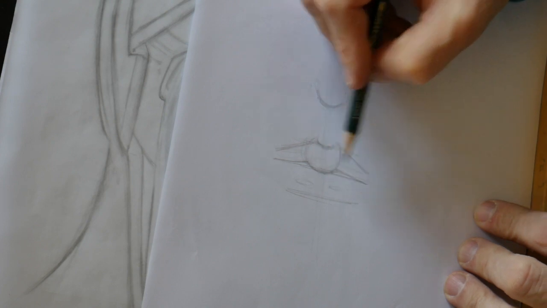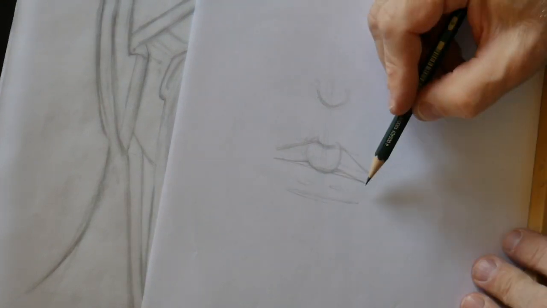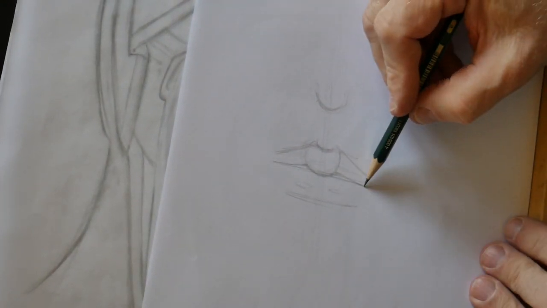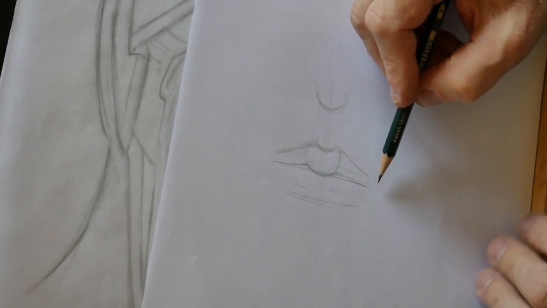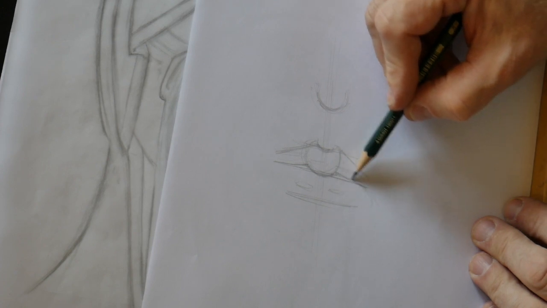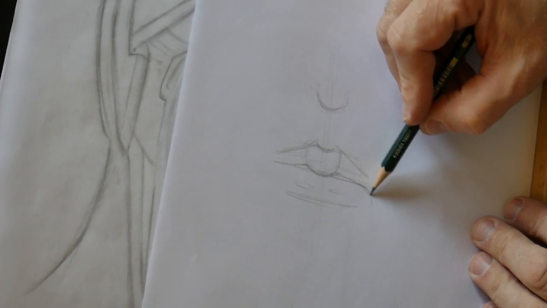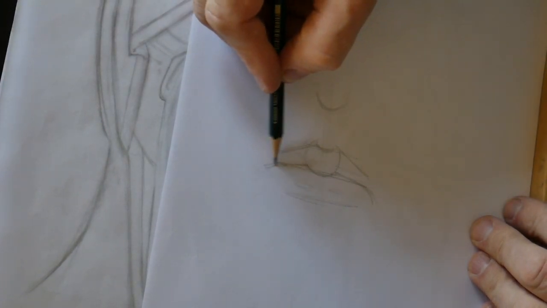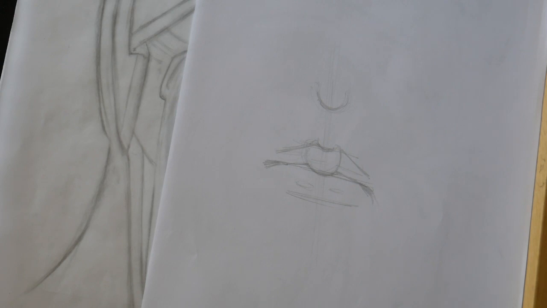There's a bit of a sort of rise up that meets the middle muscle there, and then what gives expression to the face? A smile or sadness. If it's sadness, then there's a sort of shadow down here, and it sort of curves down like that. You can see that makes it look really quite sad.